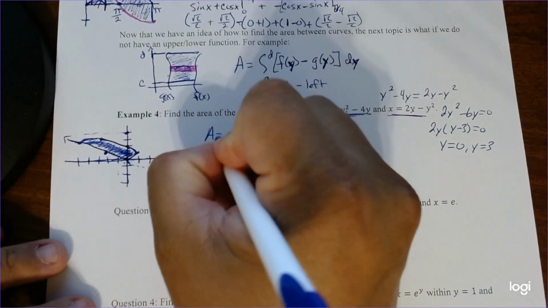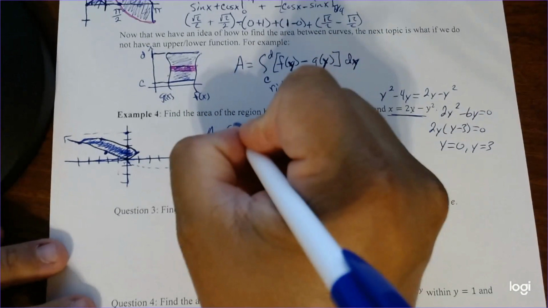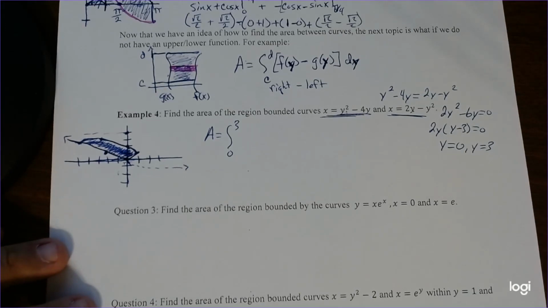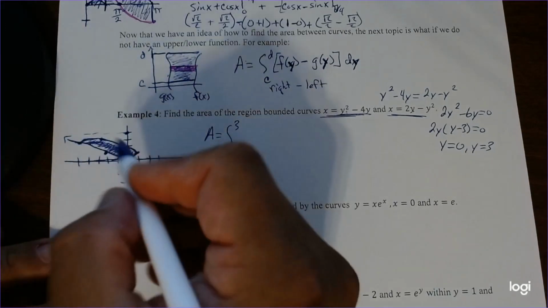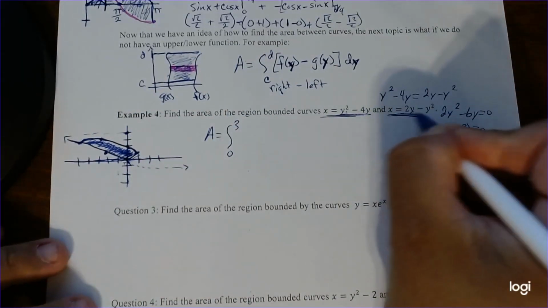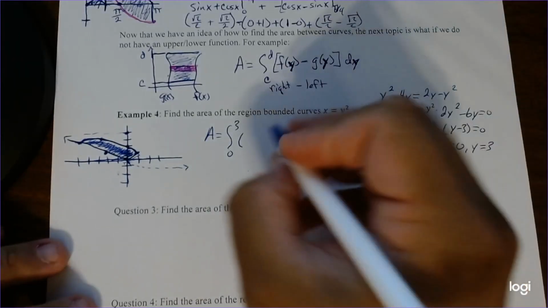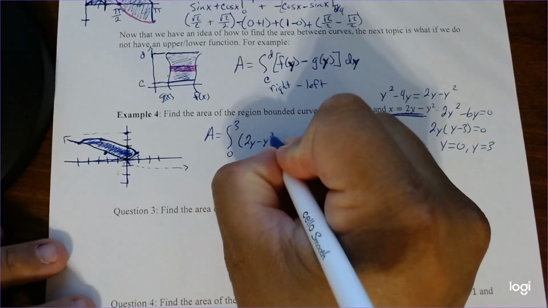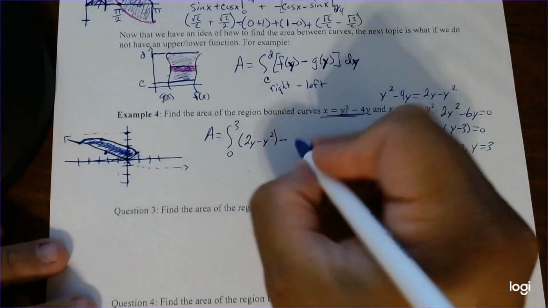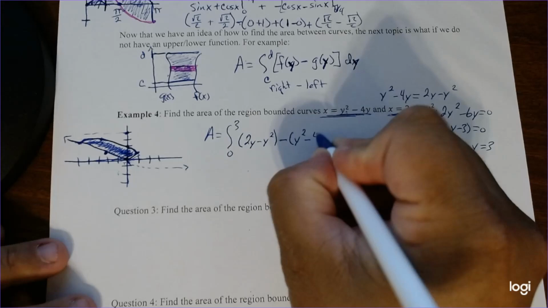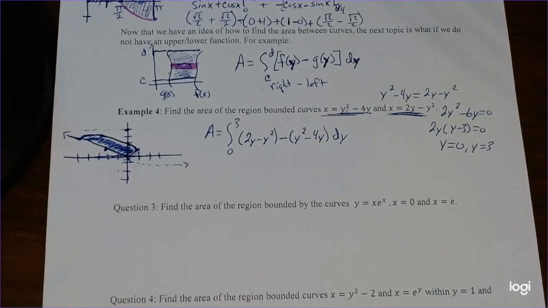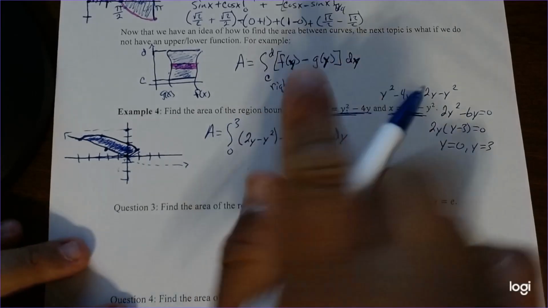So the area is going to equal the integral from 0 to 3 on the y-axis of the function itself. So remember, it is right minus left. So the rightmost one is going to be this one here, minus the leftmost one, which is this one, and that's that, dy. Yep. And then we just put it together, make it easier for ourselves.